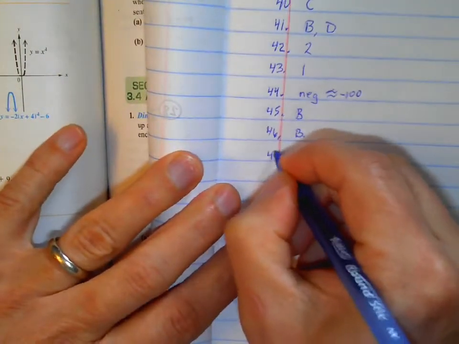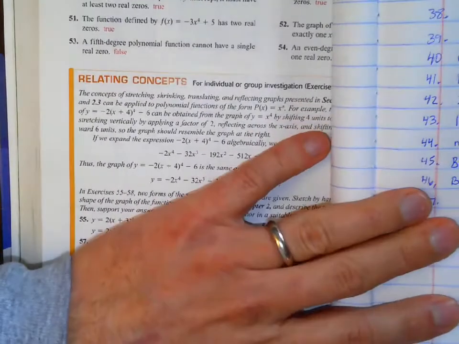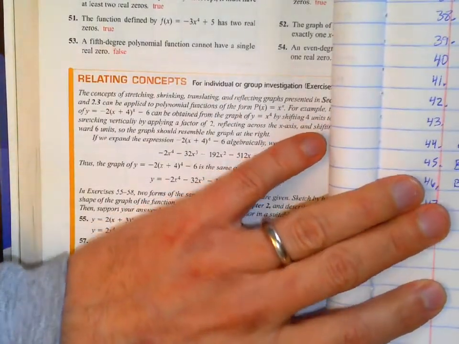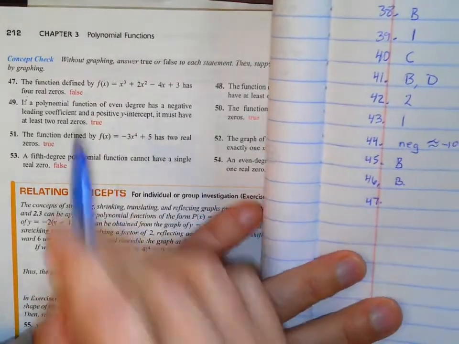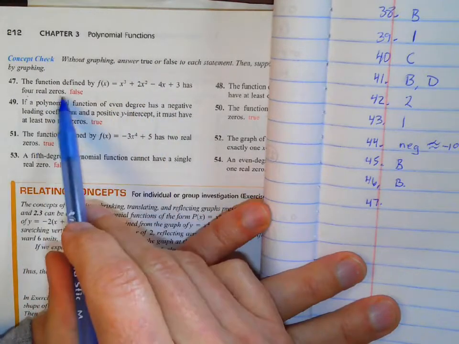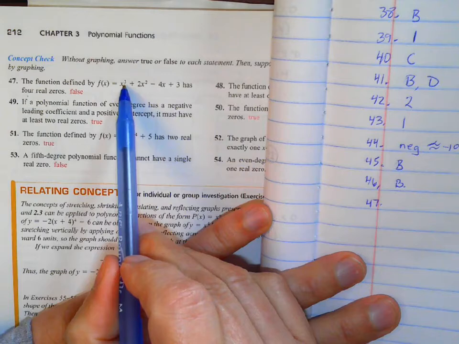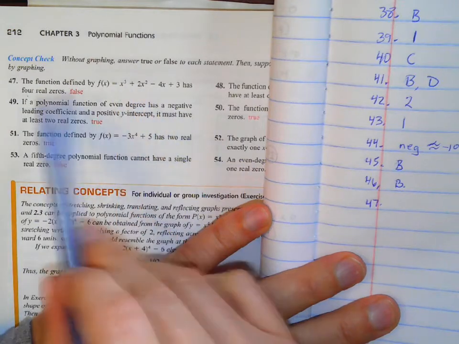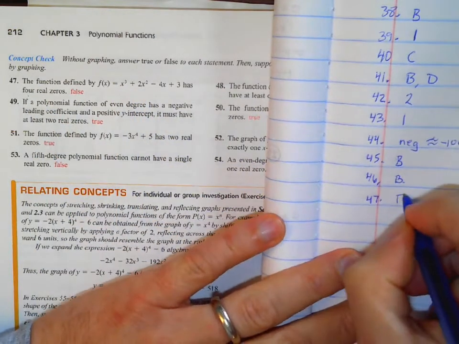Okay, number 47. Okay, true and false questions. The graph defined by this has 4 real zeros. Okay, so if it's x to the third, I can only have 3 zeros, 3 solutions, so I can never have 4. That's going to be false.